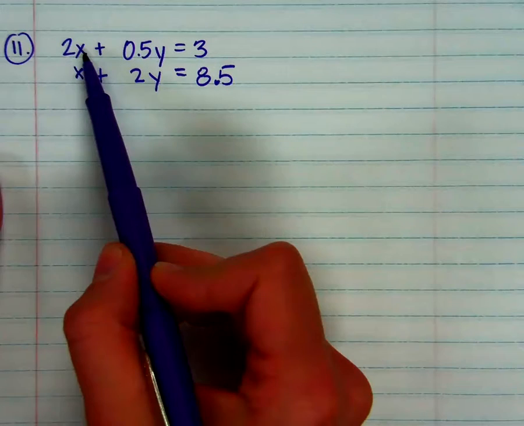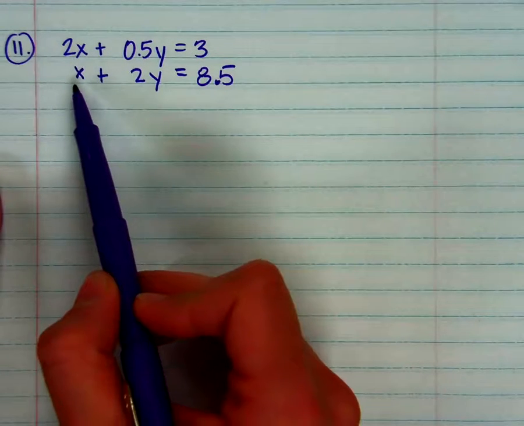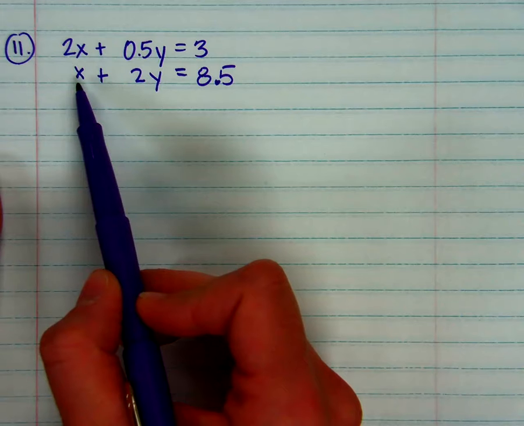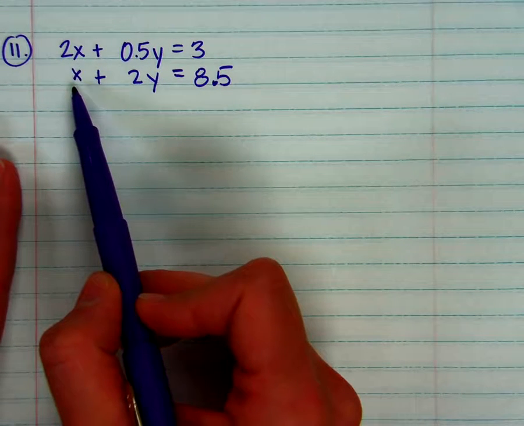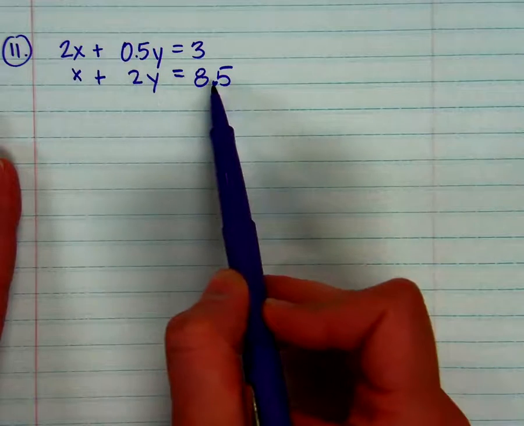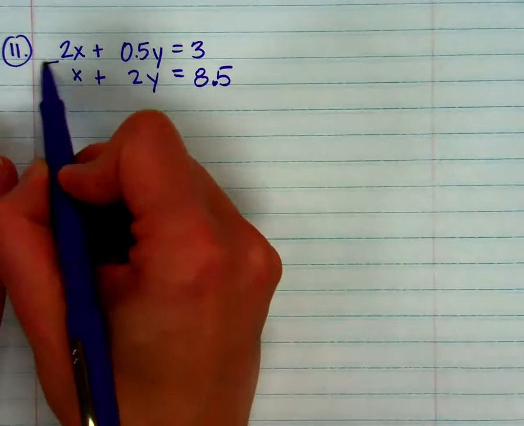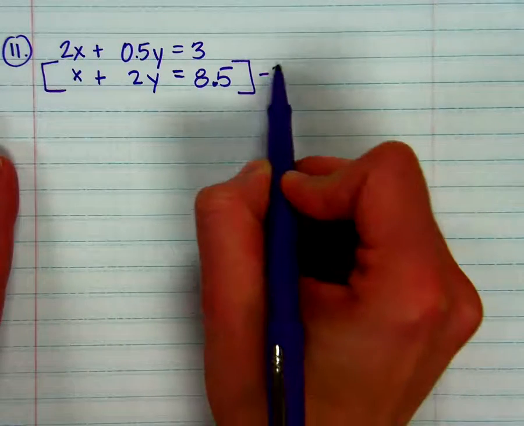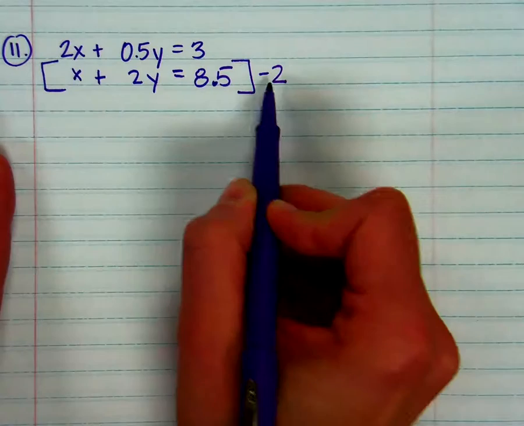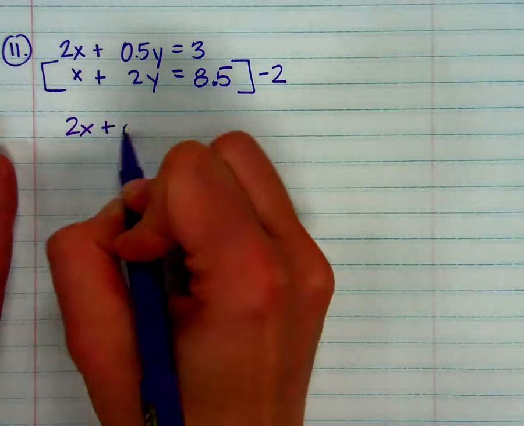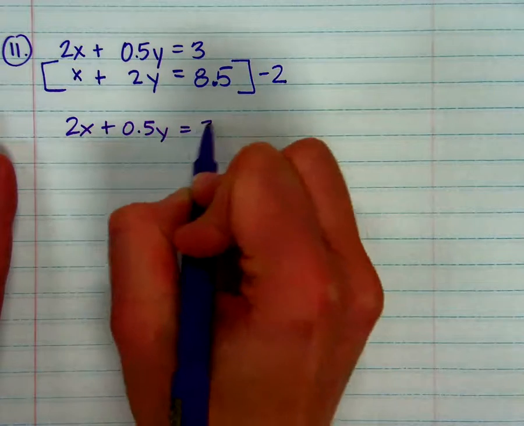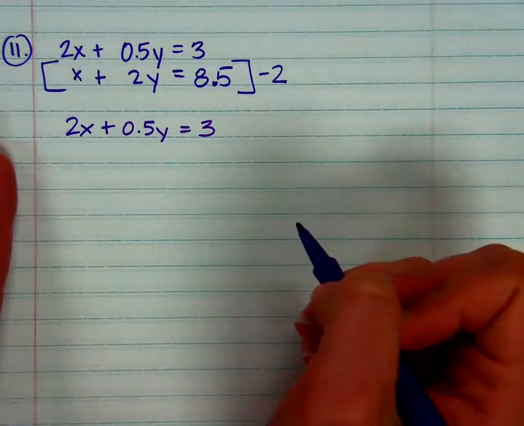I see 2x, and I know if I could get a negative 2x, then I'd be able to eliminate my x variable. So I'm actually going to multiply this entire second row by negative 2. I'm doing that so that I have 2x here, and now I'm going to have negative 2x. You need to rewrite both of them. Trying to skip lines is not going to do you any favors.